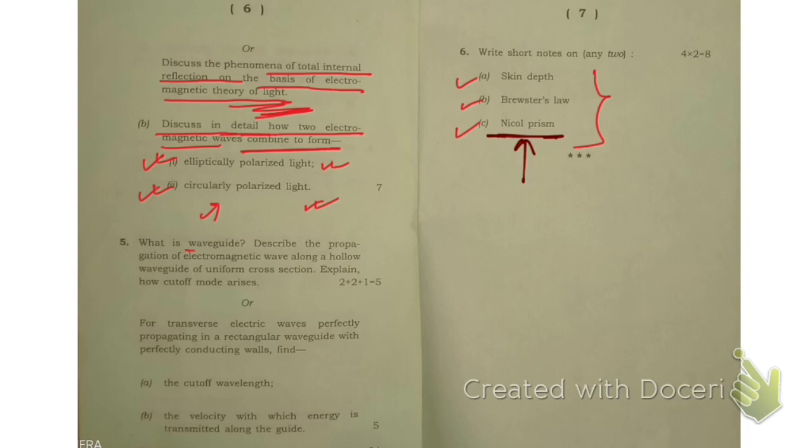Waveguide. All the questions are based on waveguides. Prepare this topic clearly. Waveguide: describe how propagation of electromagnetic waves takes place along a hollow waveguide of uniform cross section, and explain how cutoff mode arises.